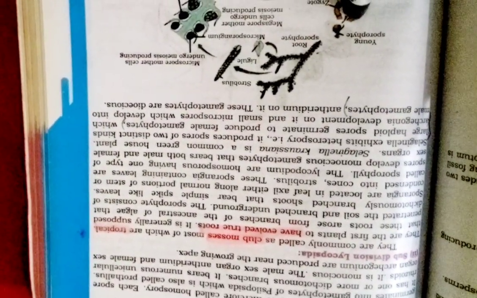Each spore germinates into a gametophyte of Psilopsida, which is also called a prothallus. It has one or more dichotomous branches. It bears numerous unicellular rhizoids. It is monoecious.